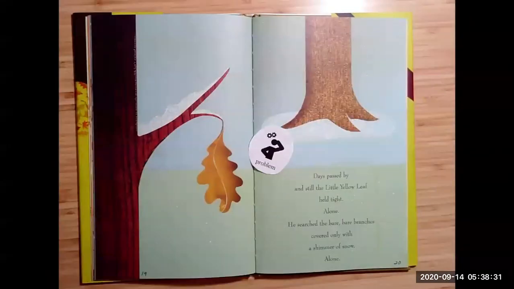Let's think about the possible problem in this story. What is the Little Yellow Leaf's problem? Think for a bit and whisper to me or discuss it with your learning partner. It's okay to pause a bit and just hit play when you're ready to continue. All right, so what I want you to do is turn and tell your learning partner what you think the problem is. What is Little Yellow Leaf's problem?